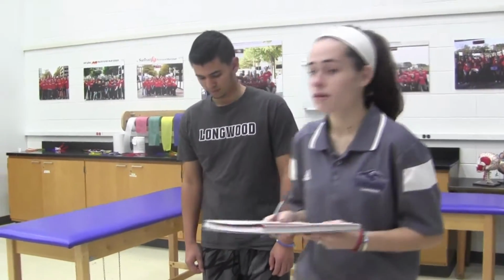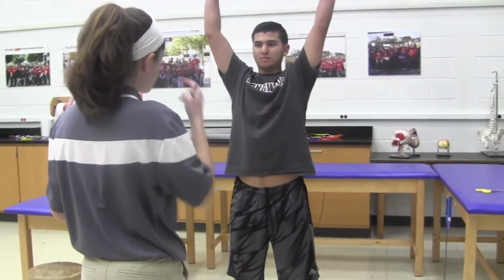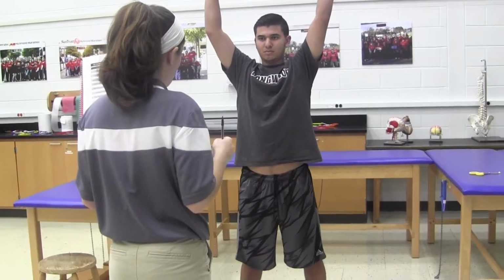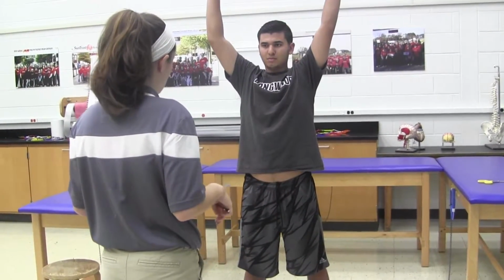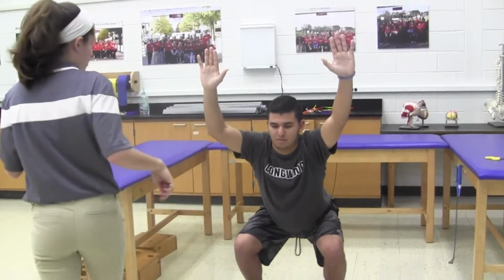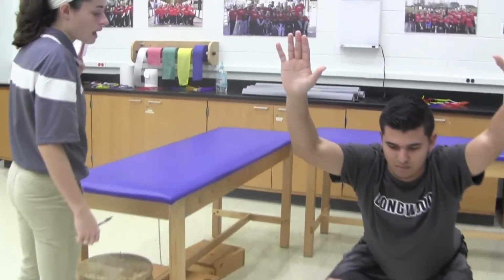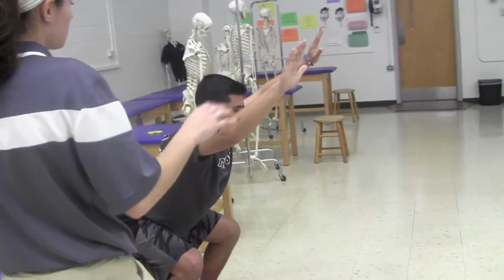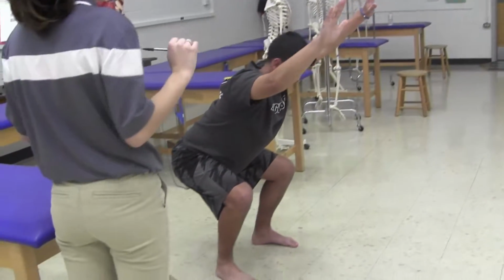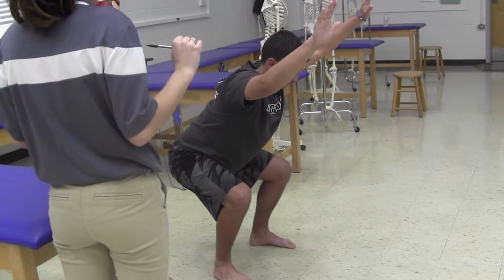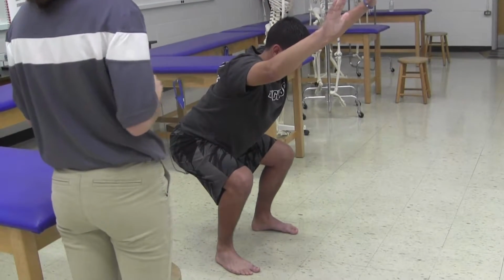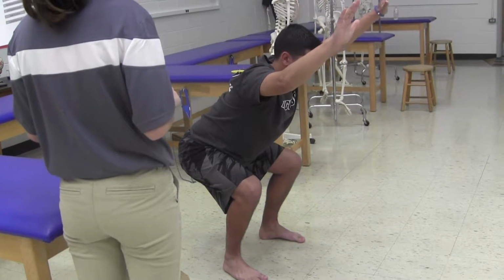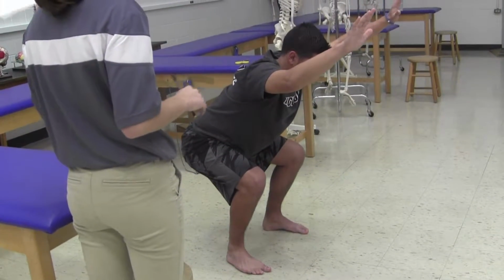Finally, we're going to do the overhead deep squat. So for this one, you're going to have them stand, their feet shoulder width apart, and then you're going to have them bring their arms up, and then you're going to ask them to go into a deep squat. Yep. And so from the side, we're looking to make sure that he has his spine in neutral. We're also looking to make sure that he doesn't lose any shoulder flexion, make sure his arms are straight, and also looking to make sure his toes don't come off the ground, and finally looking to see if he's able to get past parallel. You can stand back up.